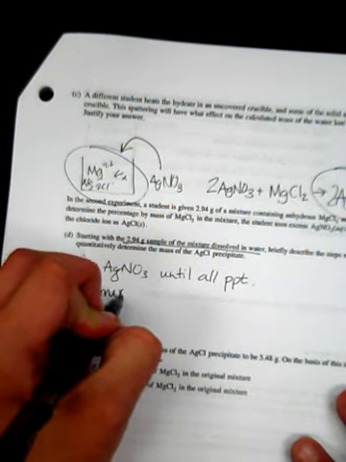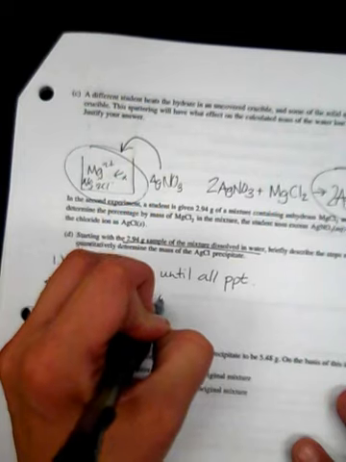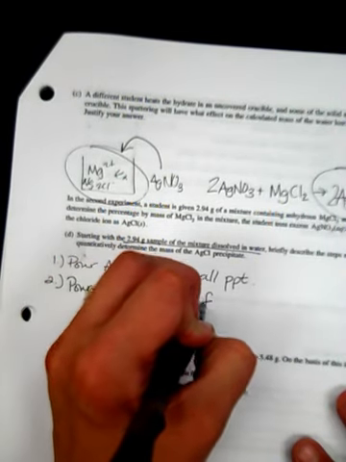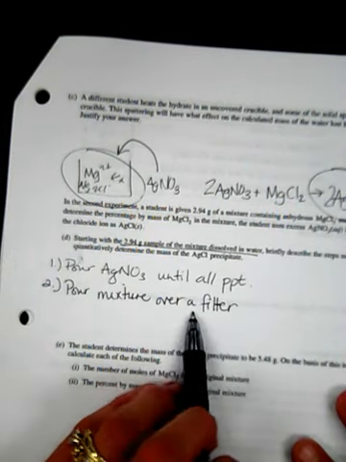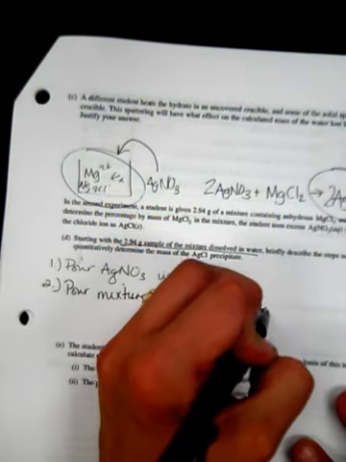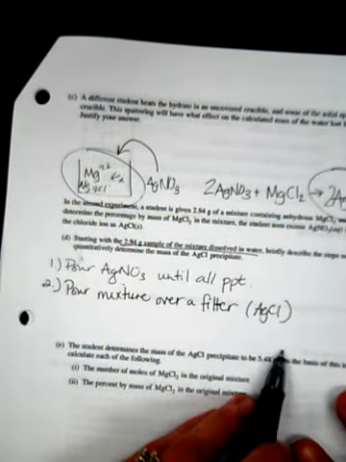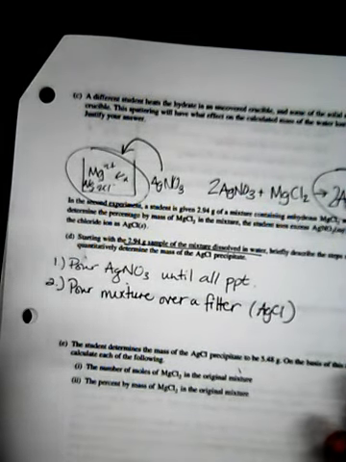Pour mixture over a filter. When you pour it over a filter, it'll catch all the solid, it'll catch the AgCl, and all of your other ions will go straight through the filter because it's in solution. It's kind of like coffee grounds.